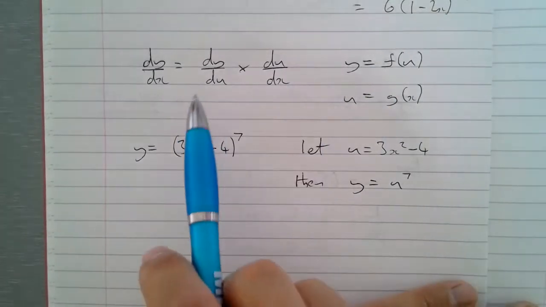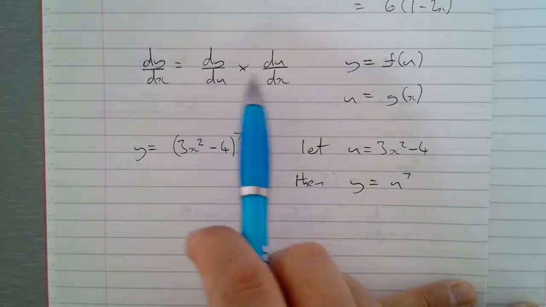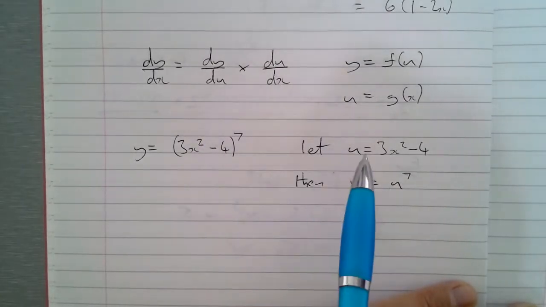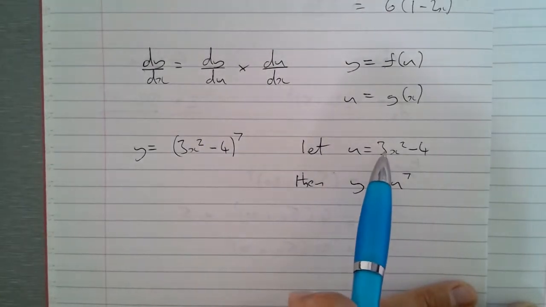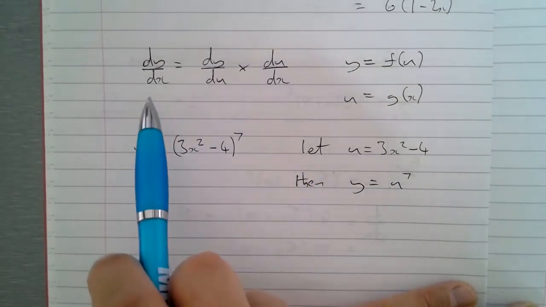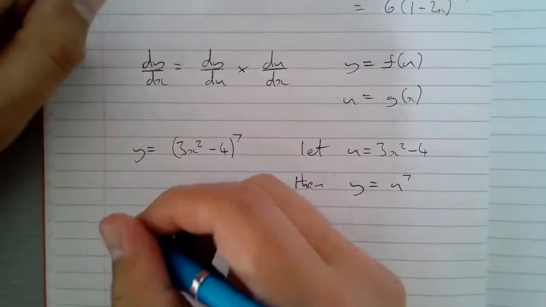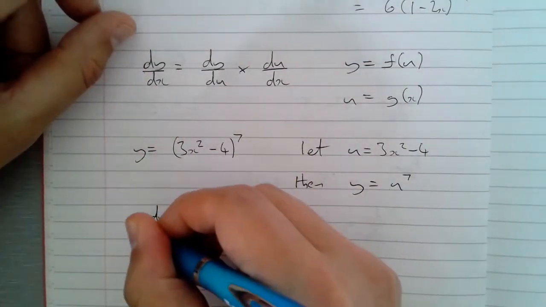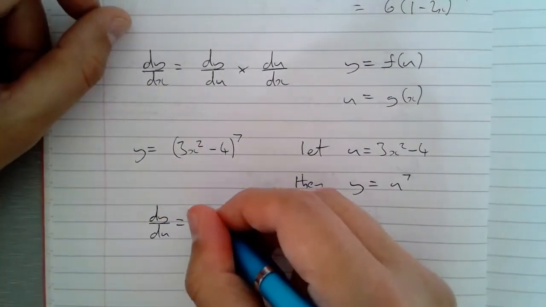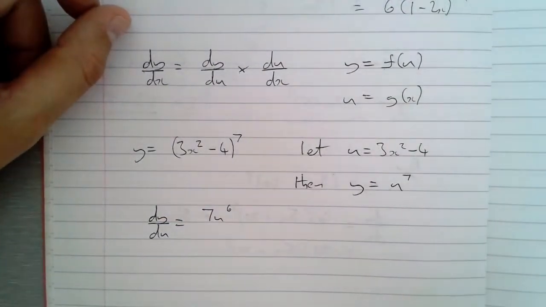And the chain rule says if I differentiate y with respect to u, and I differentiate u with respect to x, and then multiply them together, I'll get dy/dx. So let's just try that and see if it works. dy/du is going to be 7u^6.